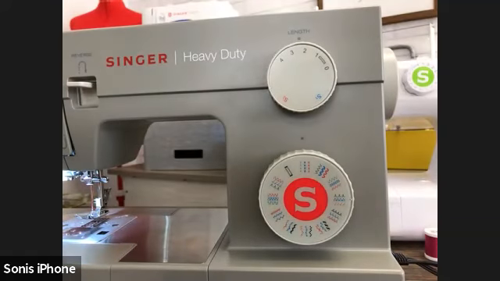So Vanessa, I saw a couple things popping up. Is there anything that I should address with the whole group before we get going? What happens if you use the wrong stitch length with a fabric?